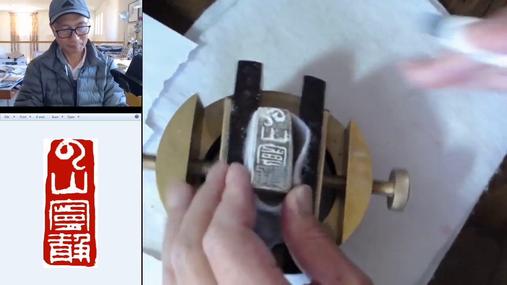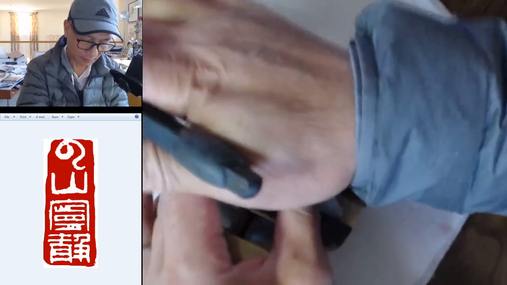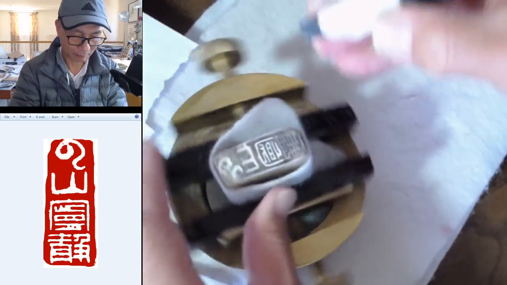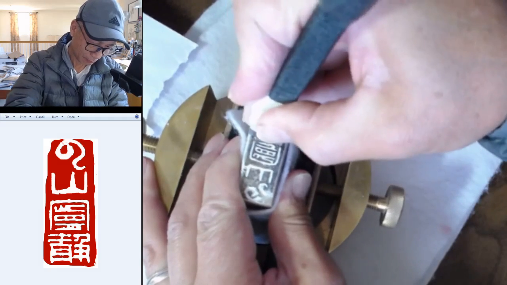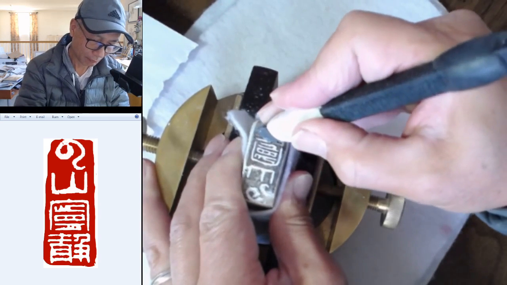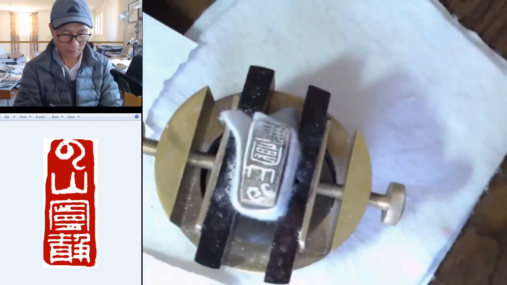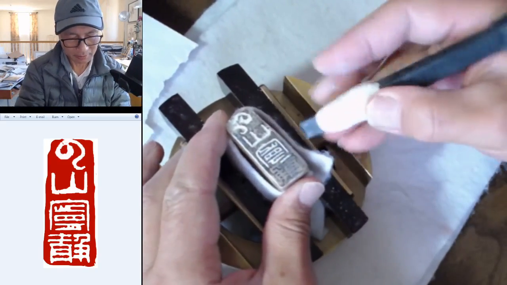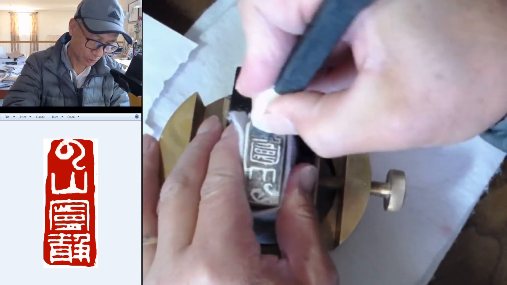Okay. Now the last character. It's very important to keep all the dashes parallel to each other or leveled. But you can vary the thickness and sometimes the distance between them.